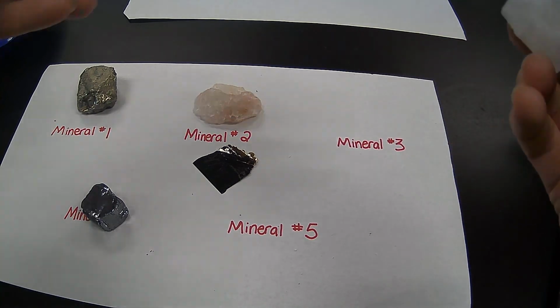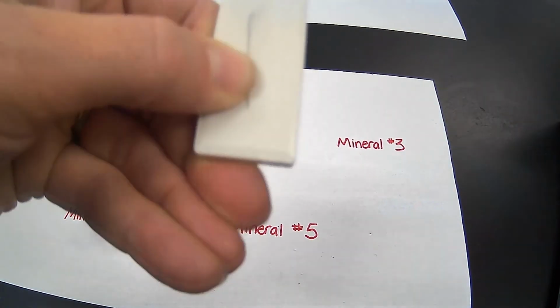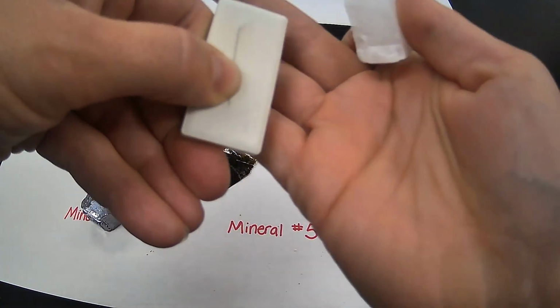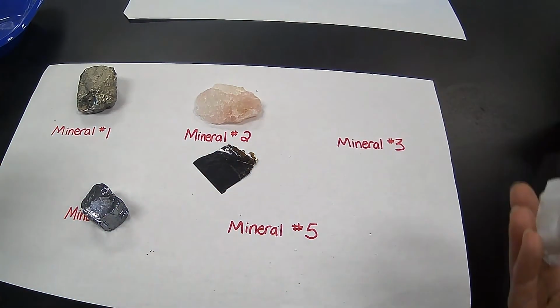Streak. Here's a streak plate again. That black one's already there, so you should be able to see it. I don't know if you can see that, but it did leave behind like a white powder.